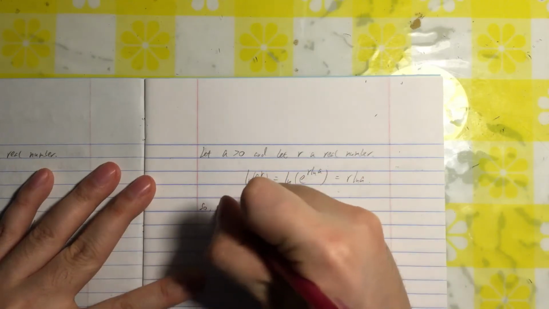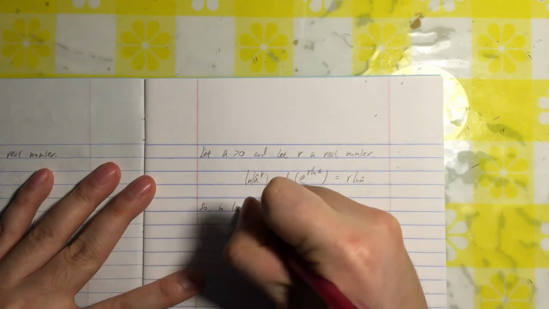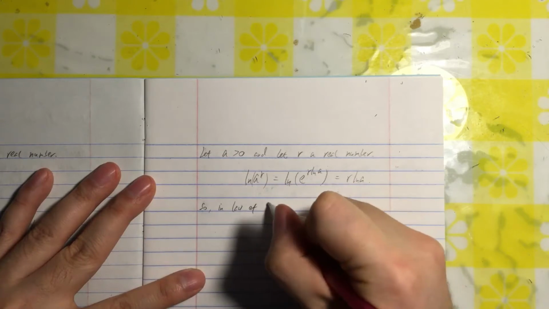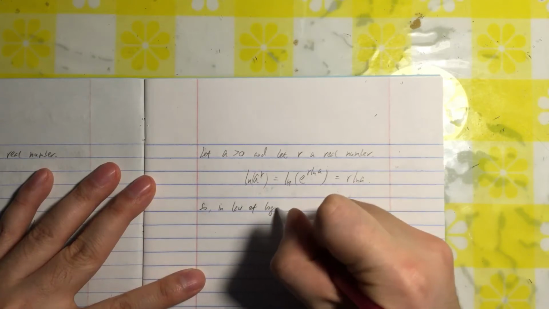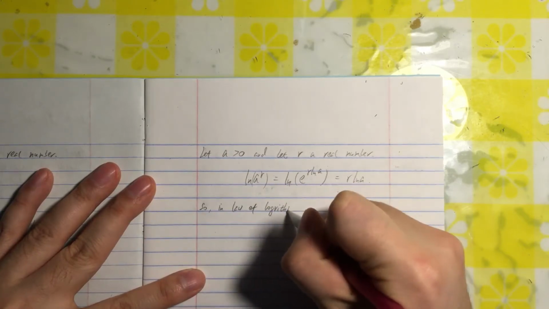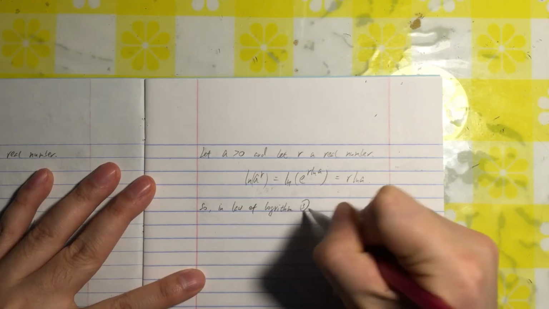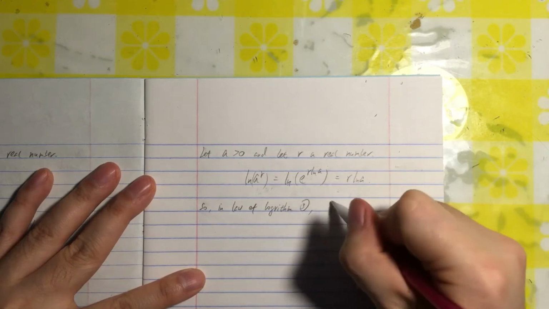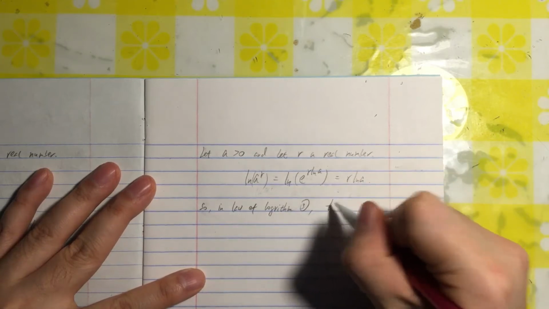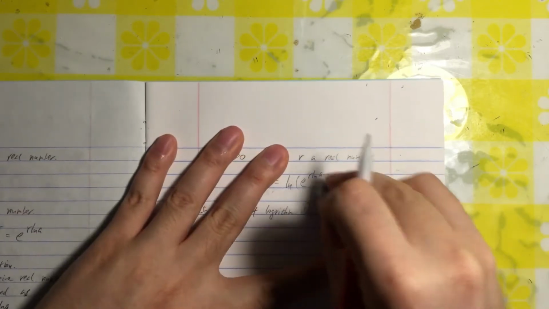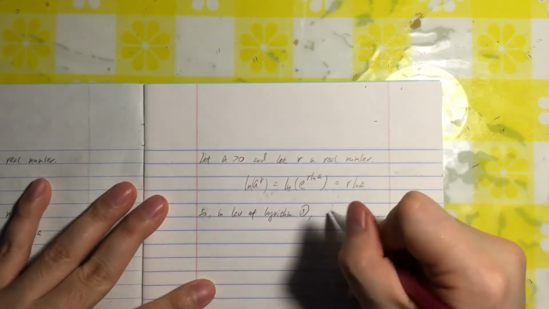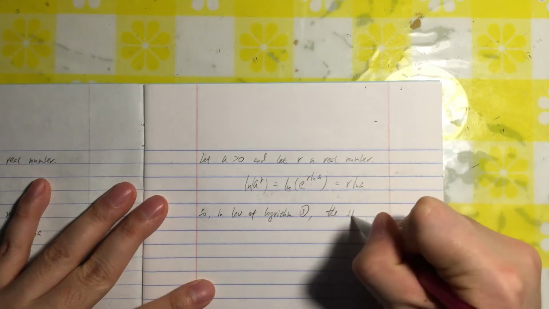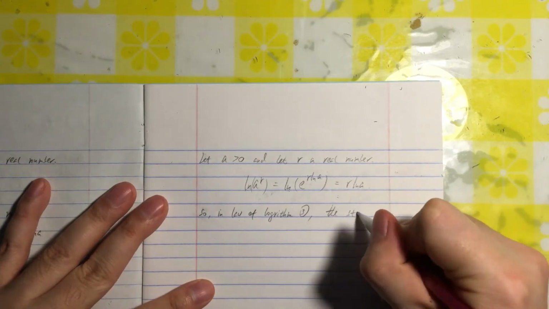So, in Law of Logarithm 3, the statement is true for all real numbers r.